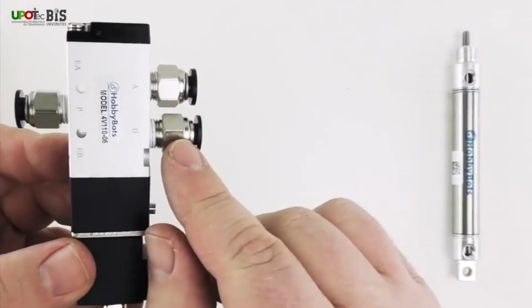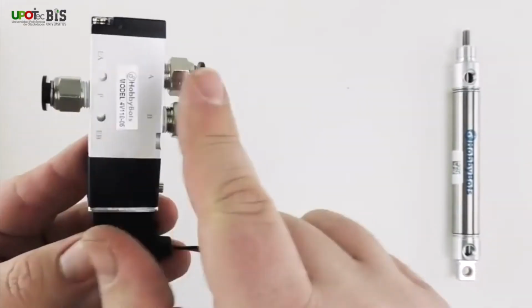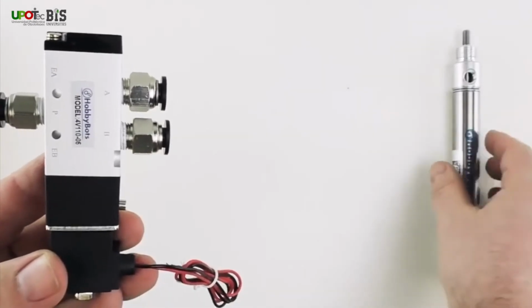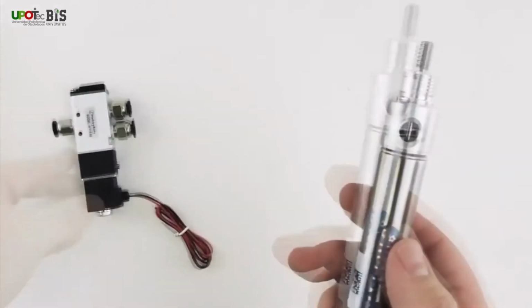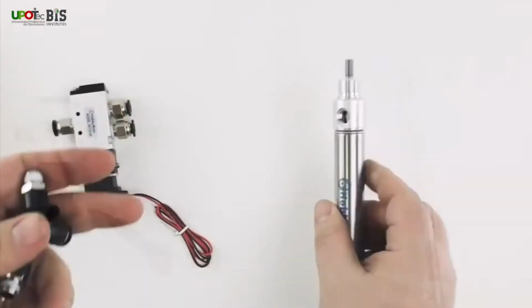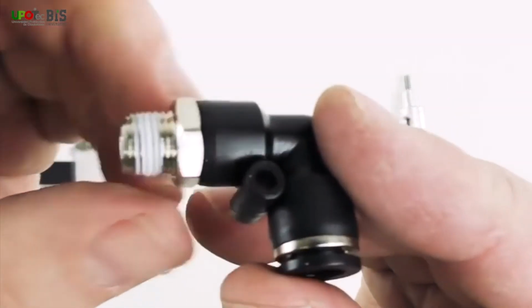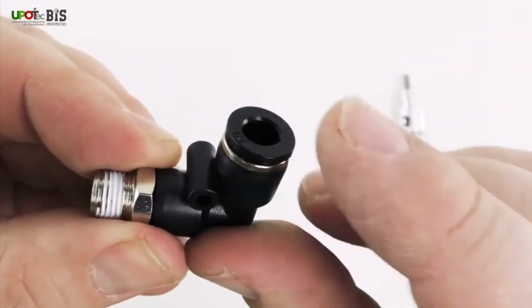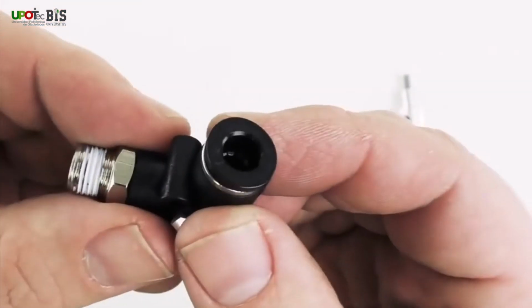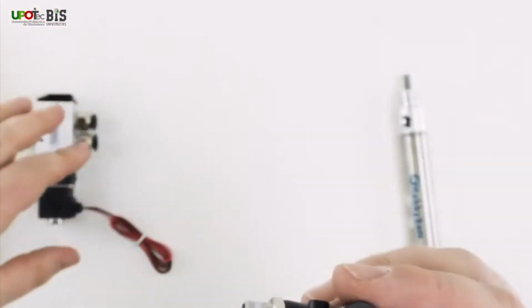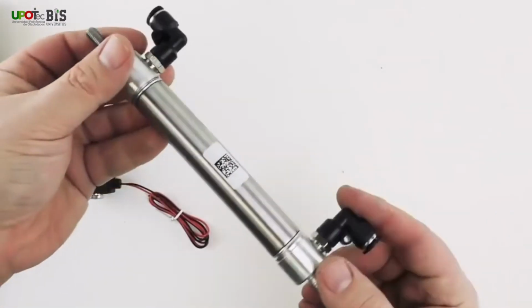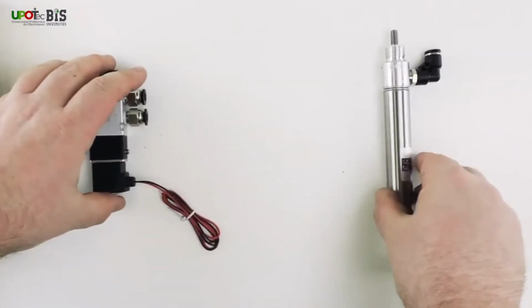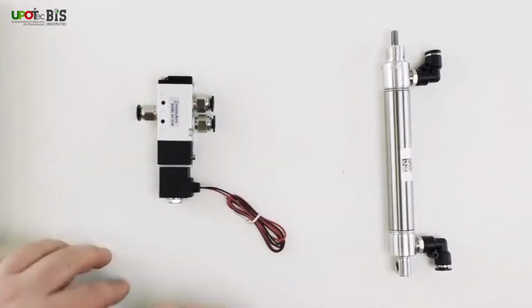Alright, so those fittings are installed. That's how we're going to get air into and out of the solenoid. Now we need to be able to get air into the cylinder. For that, we have these elbow fittings. These fittings are similar to the ones we just used. They have a threaded end here, they turn at 90 degrees, and then they have the plastic ring for inserting your airline, 1/4 inch again. So we have 1/4 inch airline here, 1/4 inch airline here. Alright, now we have our elbows installed into our cylinder. We have our fittings installed into our solenoid.